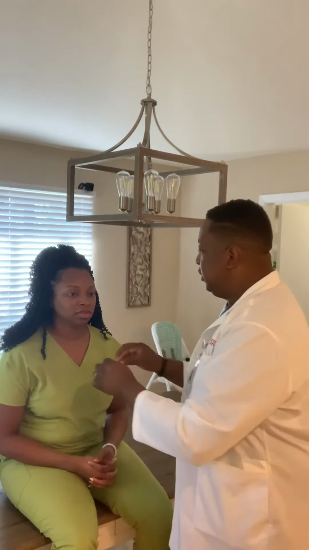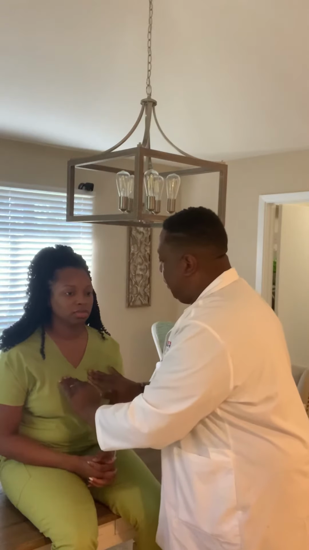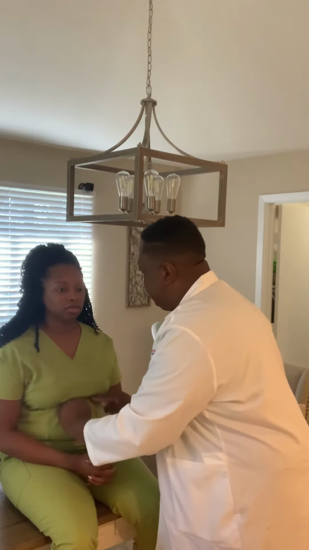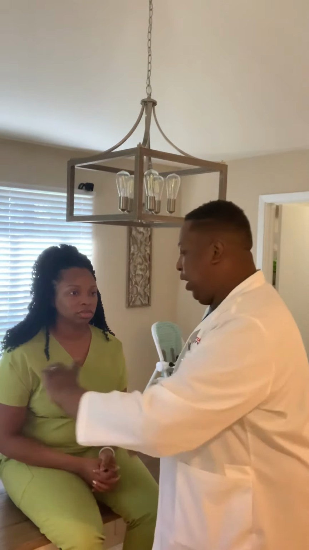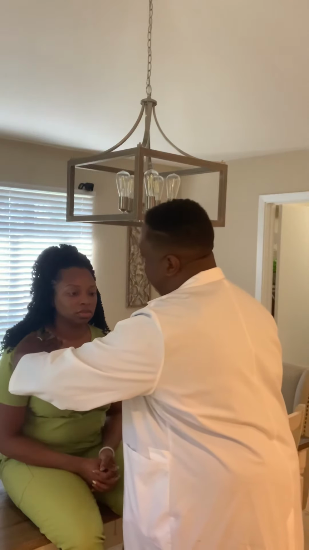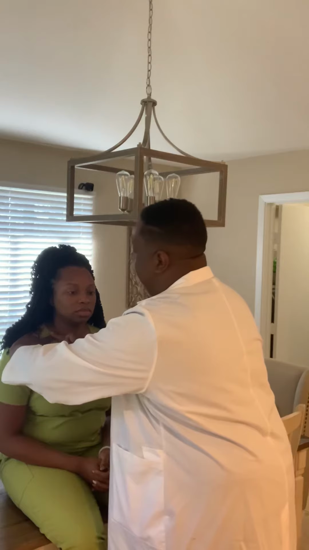Okay. And I'll also check for costochondral tenderness. Let me know if you feel any tenderness as I palpate the costochondral joints of your ribs here. No. Okay, great. After palpation, I will go into percussion, where I will percuss the chest using the middle finger of my non-dominant hand, and also the middle finger of my dominant hand.